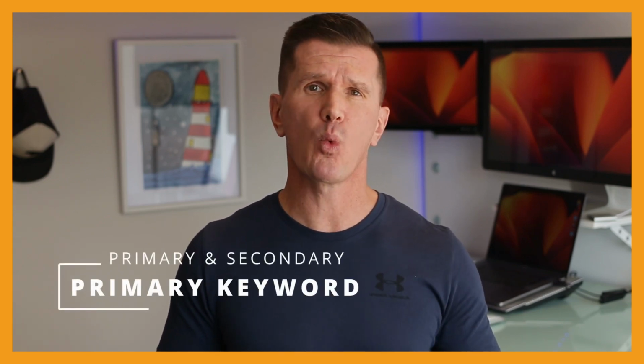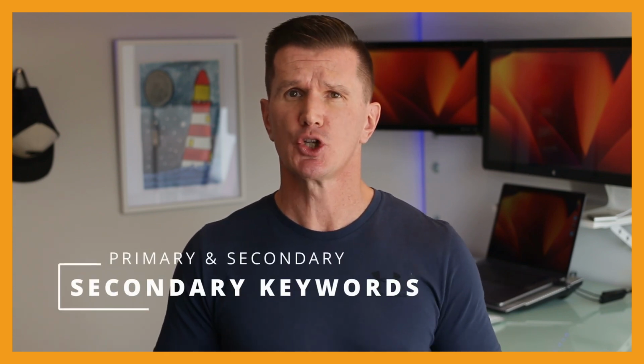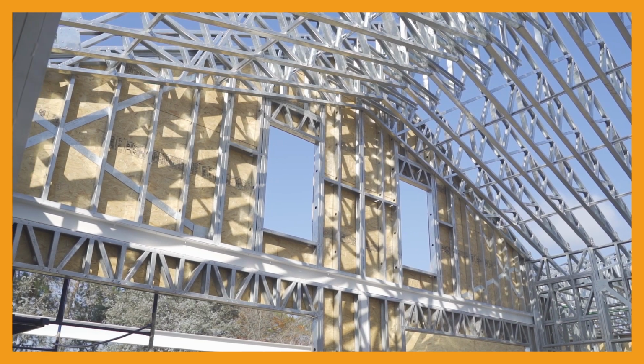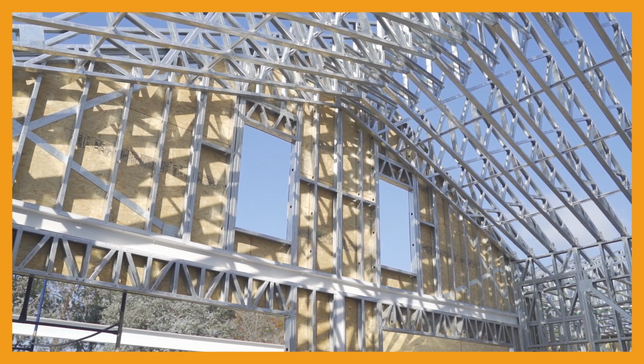Number 3, choose a primary keyword. Select one primary keyword that encapsulates the main topic of the page. This keyword should align with user search intent. Number 4, select secondary keywords. Choose 2 to 3 secondary keywords that are closely related to the primary keyword. These should support the main topic and add depth to your content.